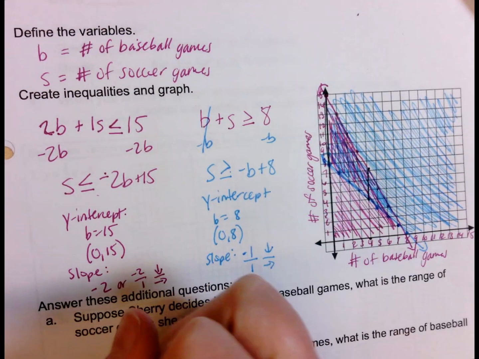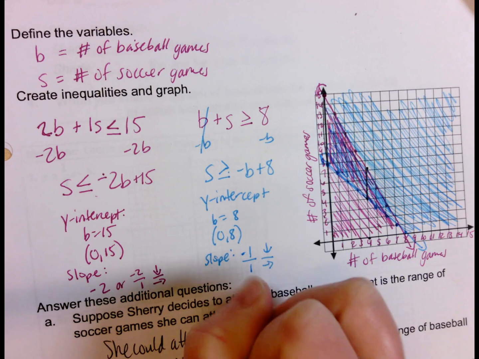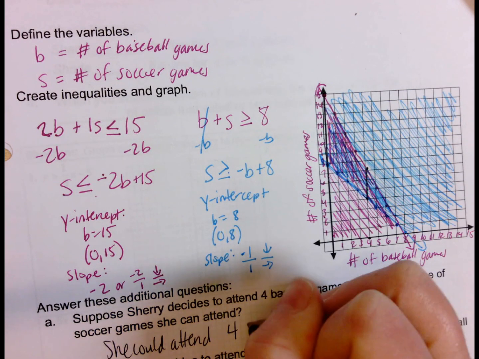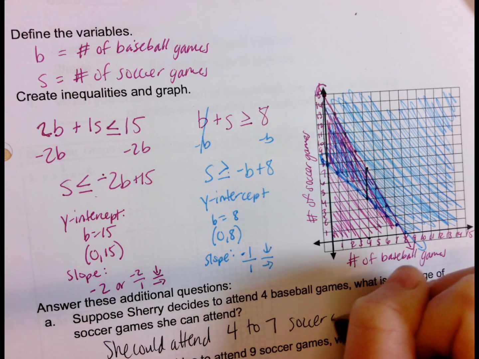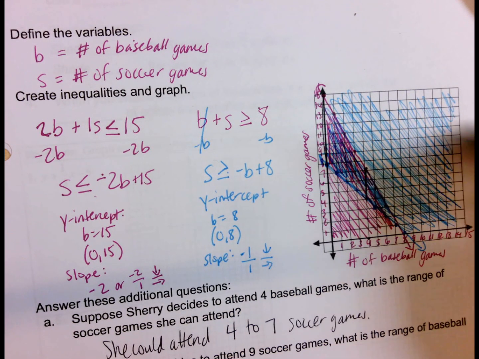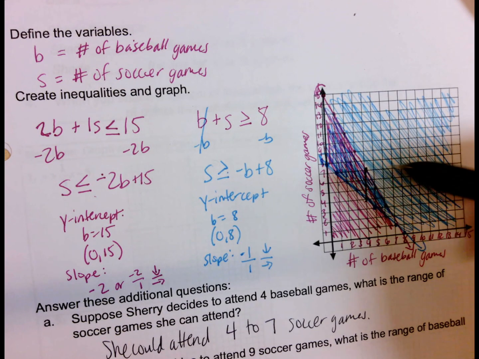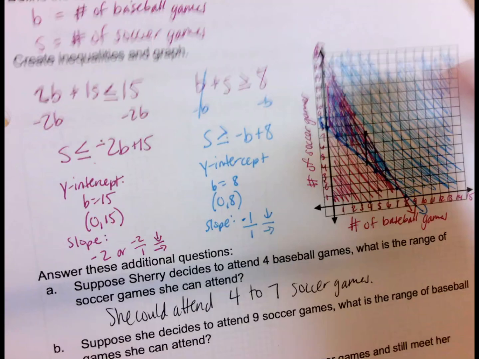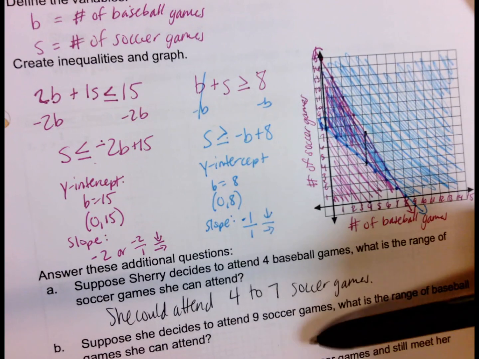So she could attend 4 to 7 soccer games. That means she could attend 4, 5, 6, or 7. Okay, no half games because that's not a thing. Now she can do 4 and she can do 7, and she would still be within her limits of what she wants to do. Okay, so second question.